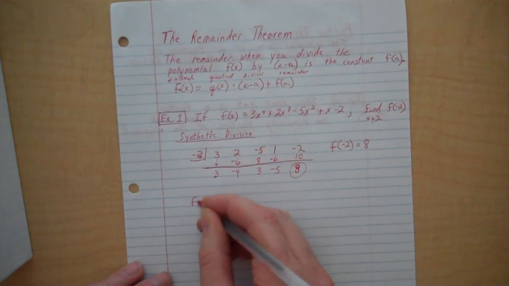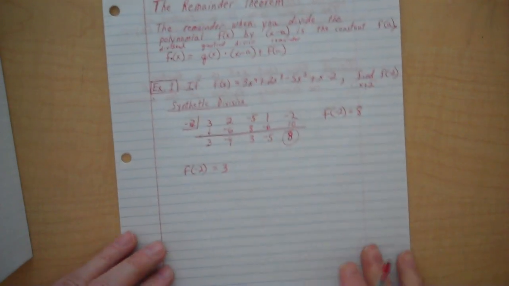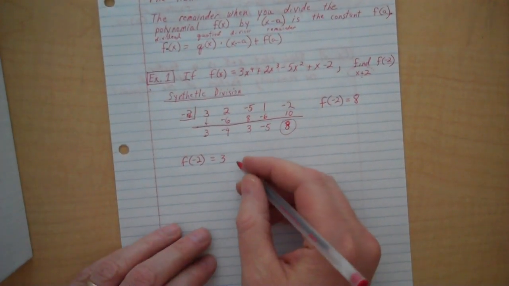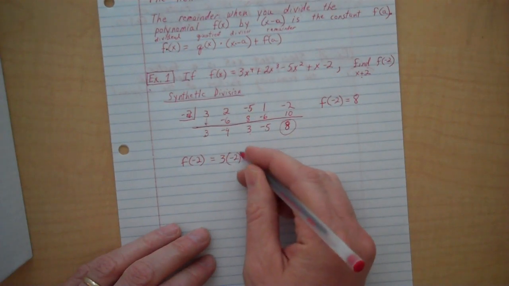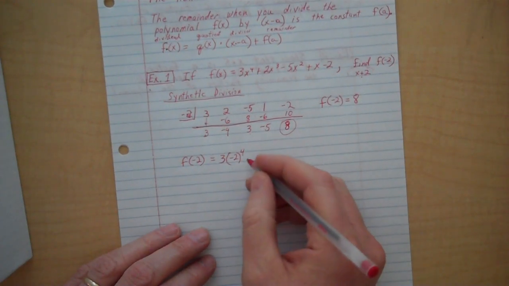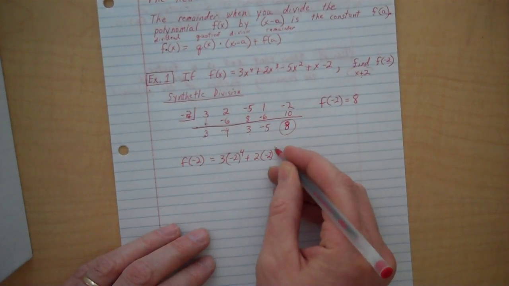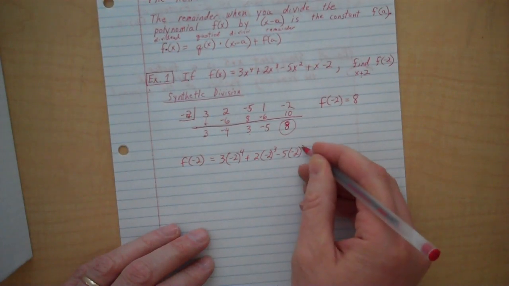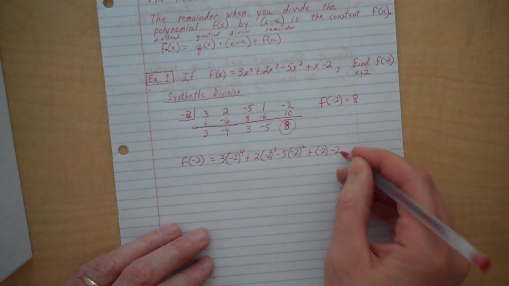Now, the old-fashioned way, when you were dealing with function notation, maybe in Algebra I, would have us take 3, and then we put negative 2 in for x in all the places. Negative 2 to the fourth plus 2 times negative 2 to the third, minus 5 times negative 2 to the second, plus negative 2 minus 2.